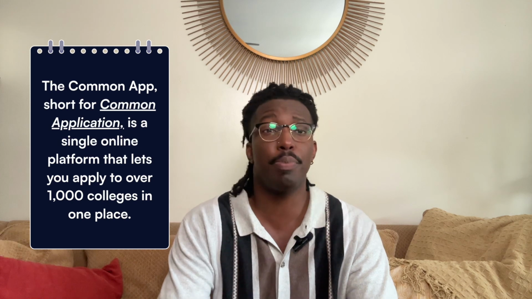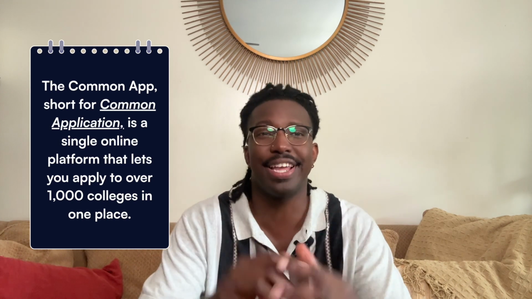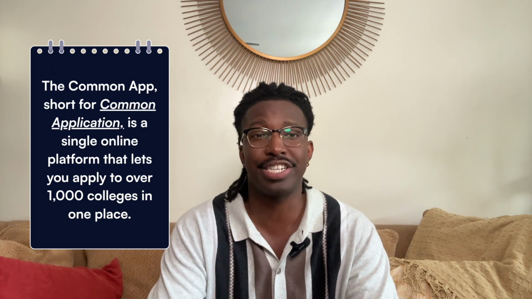So let's jump in. Before we go any further, we need to make sure we all understand exactly what the Common App is. The Common App, short for Common Application, is a single online platform that lets you apply to over 1,000 colleges in one place. It's designed to simplify your college application process. So instead of filling out 10 different applications, you complete one main application and then send it to all the schools on your list, plus any school-specific questions or supplements that they ask for.